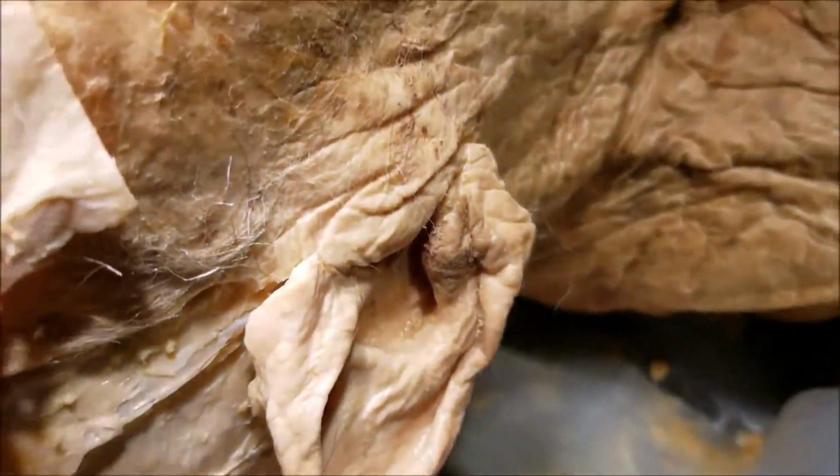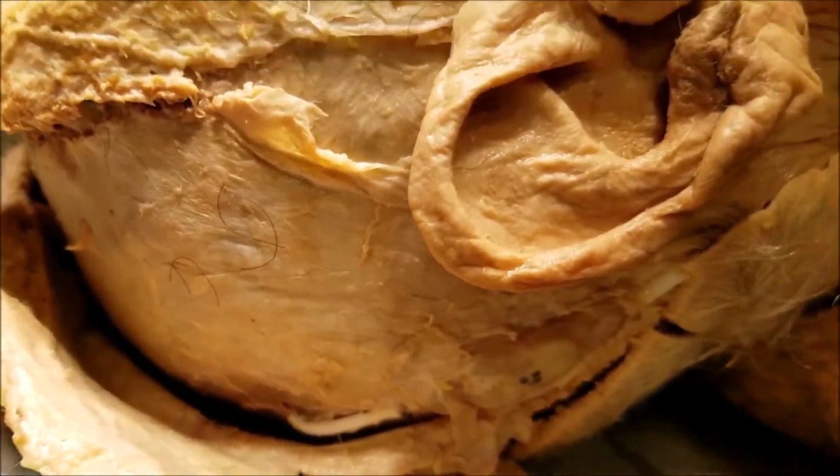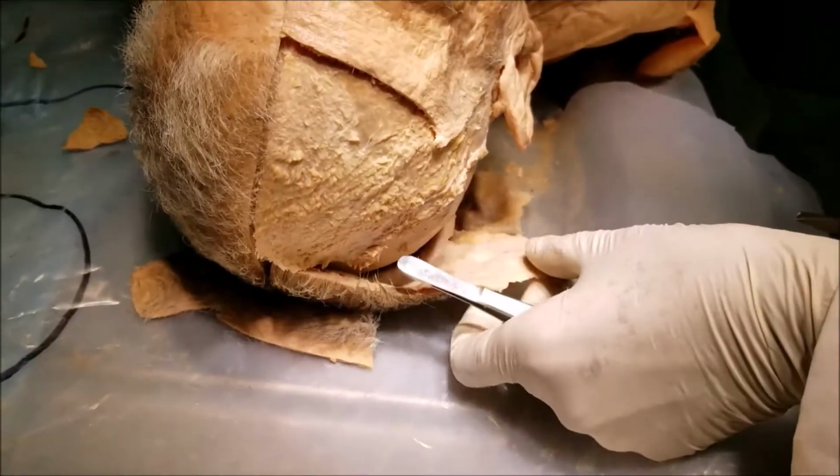So these are some of the salient points which I wanted to mention about this cadaver and all the layers of the scalp.